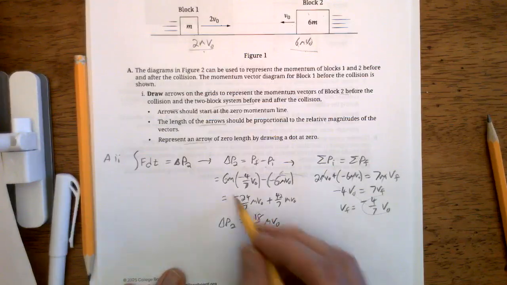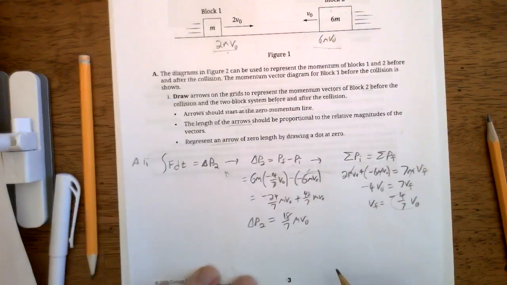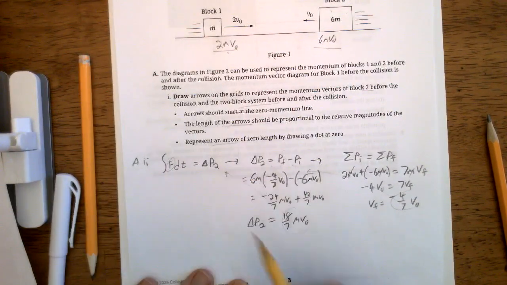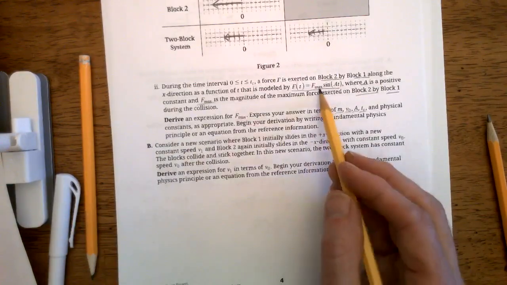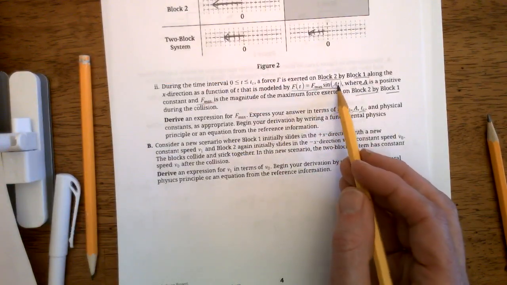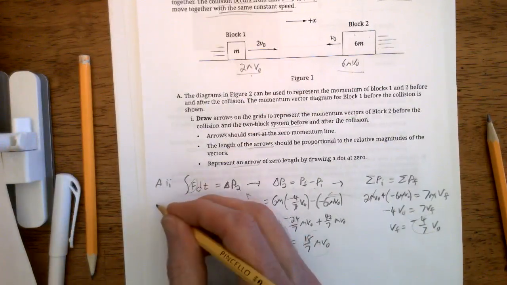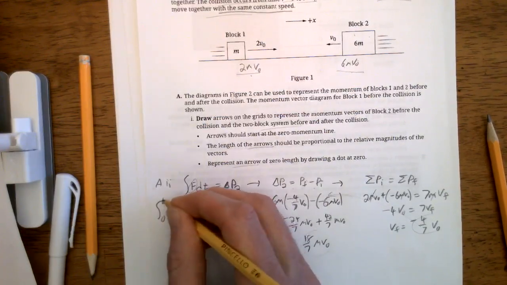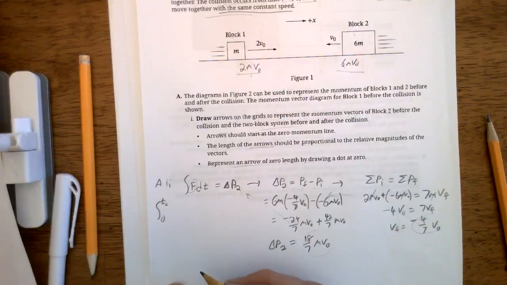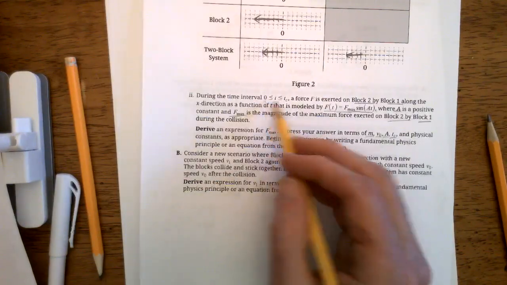Now that I've got that, I can work back and figure this out over here. And now I can take this as the function that I want. Just to flip it over again, the function is Fmax sine at. So I'm just going to put that in over here. Hopefully I have enough space to do this. And I'm going to integrate from 0 to the collision time. That's what it said to do. Remember, right over here: during the time interval 0 to Tc. So that's what we're doing.